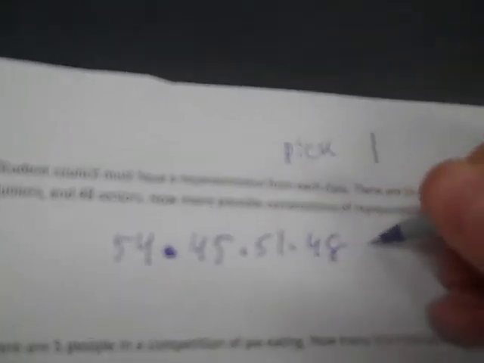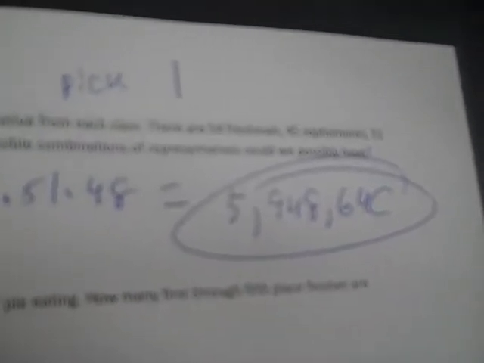Okay, 45, 51, and 48. You just can't overthink that. Okay, that's going to be a lot, but thankfully I don't need to come up with all of it. 5,948,640. This is used in probability. It's like if you randomly selected numbers out of a hat, what's the probability you could get this group? Well, it'd be 1 out of that, so not a lot of possibilities.